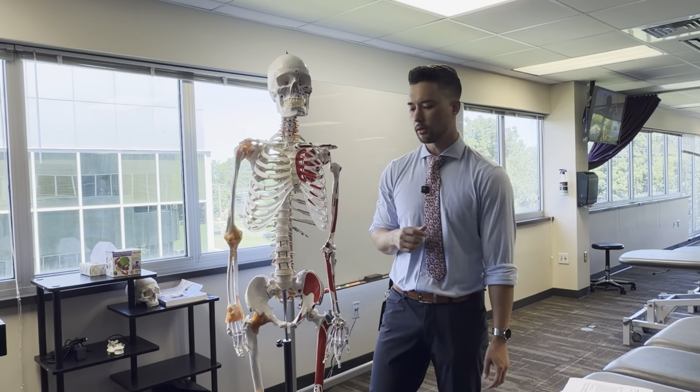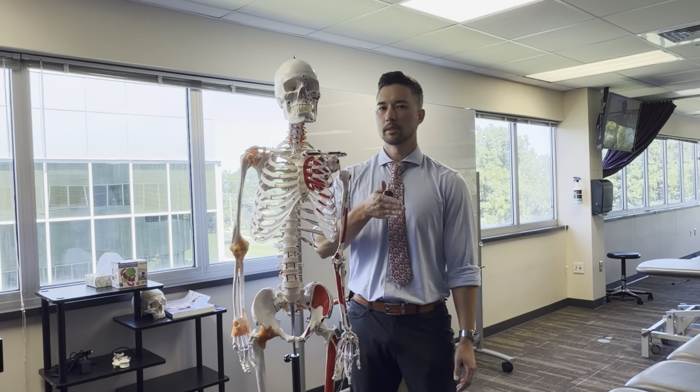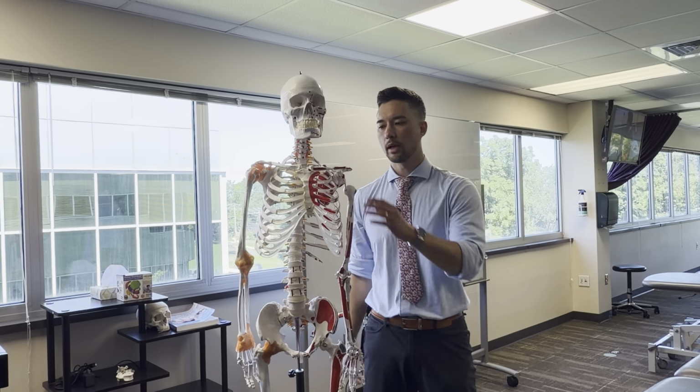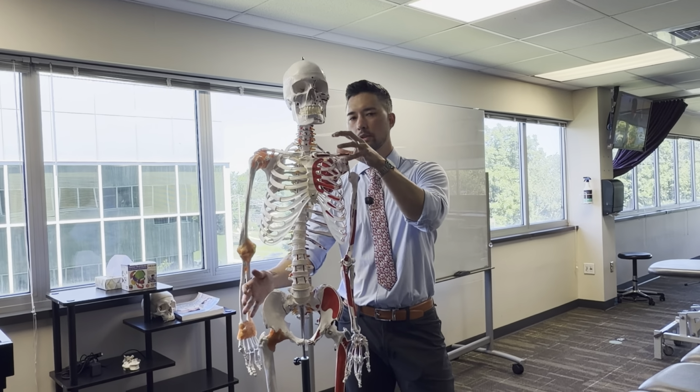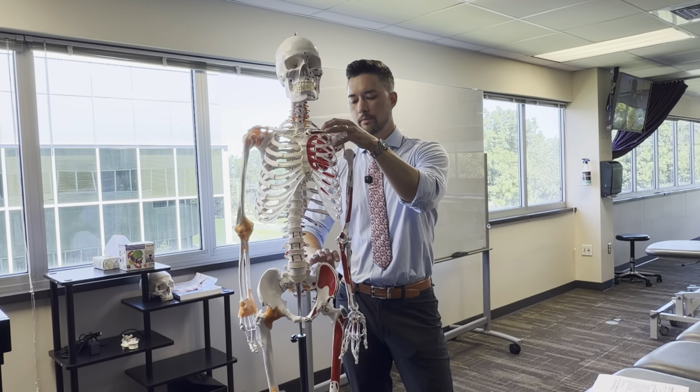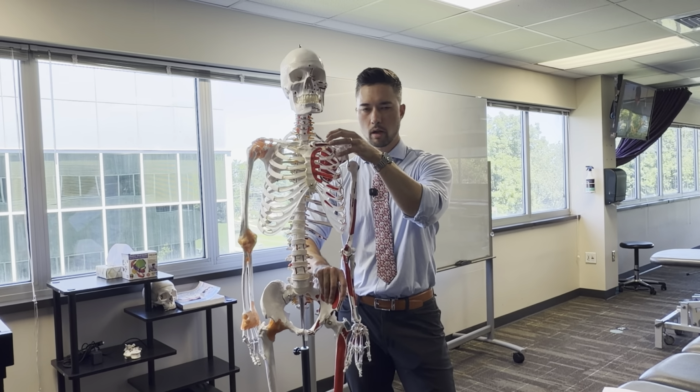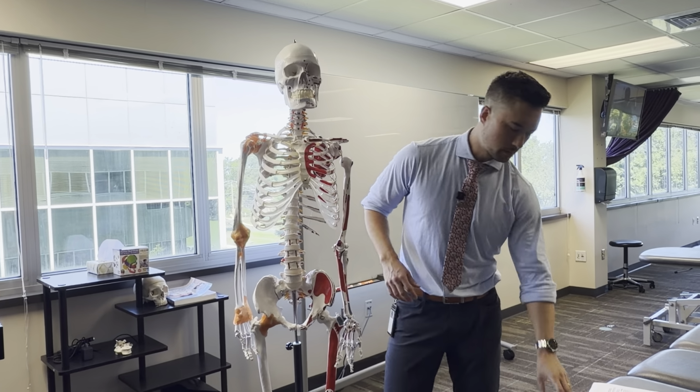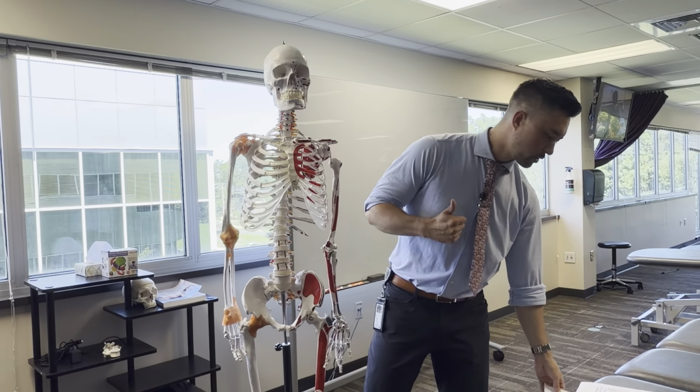Ipsilateral and contralateral, so that's talking on the same side versus the opposite side. So your left shoulder is contralateral to your right hip. Your left shoulder is ipsilateral to your left hip, okay? So I believe those are all the basic terms. So let's go to motion terminology.